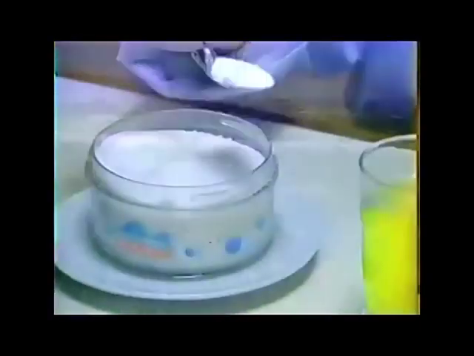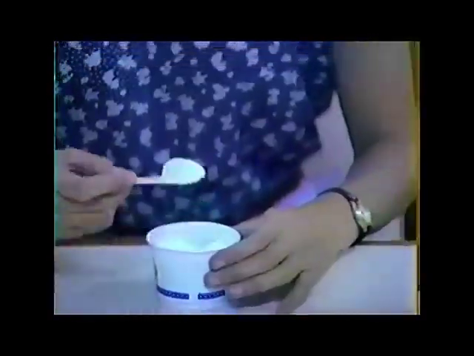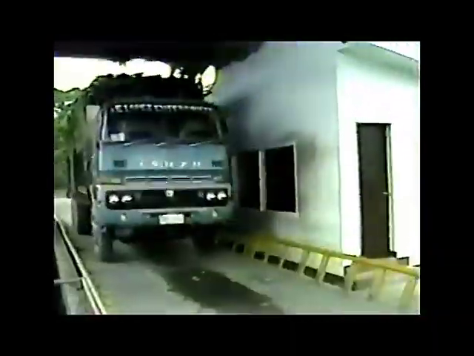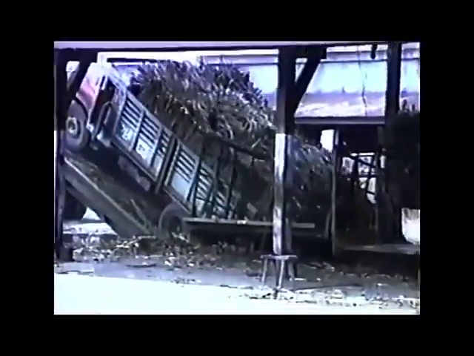From sugar cane fields like this come the sugar that is in our coffee, juice, or sweetened foods. Sugar cane is a natural mixture. To obtain sugar crystals, sugar cane must undergo several processes of separation and purification. Let's see some of these processes that take place in a sugar refinery.